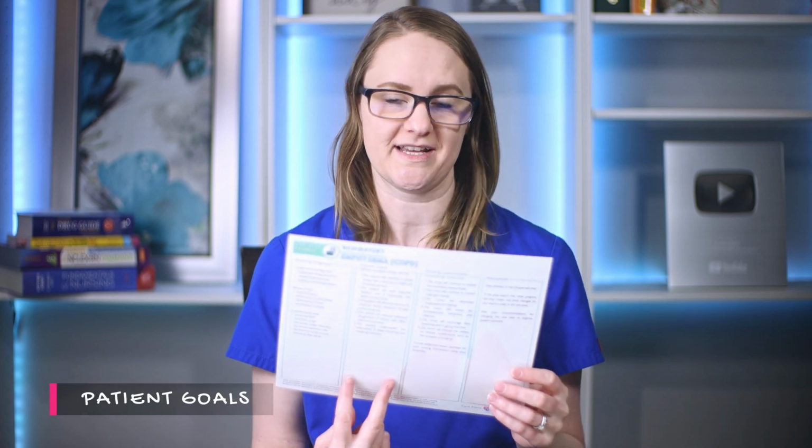Does that make sense? You're not just going to make things up. That's not how this works. We're not going to lie on our care plan, okay? This is a care plan for your patient, well, really for your clinical instructor. But we want to make sure that we are writing the things down that are actually happening with your patient. Does that make sense? So only write the signs and symptoms that your patient has. Now the next section for your nursing care plan is what we call the patient goal section.